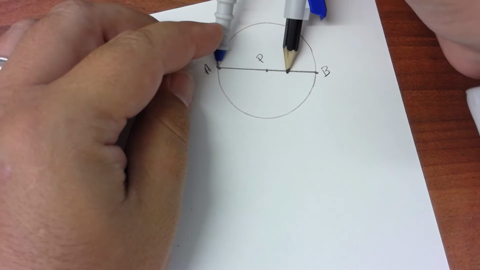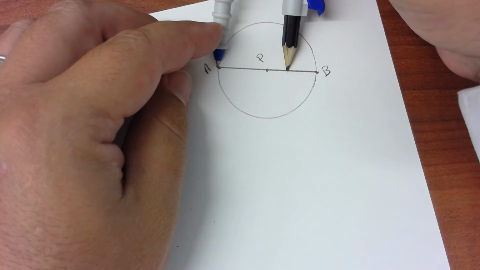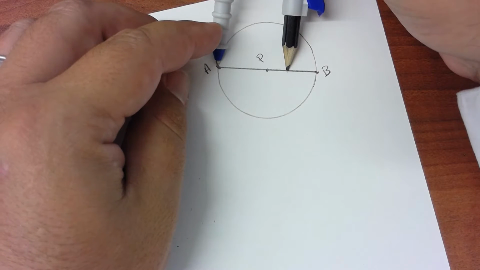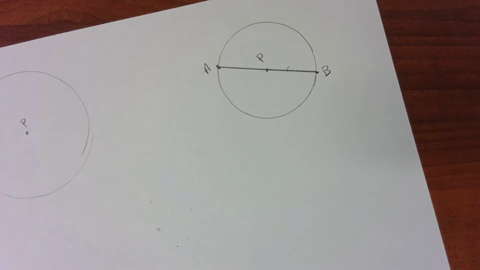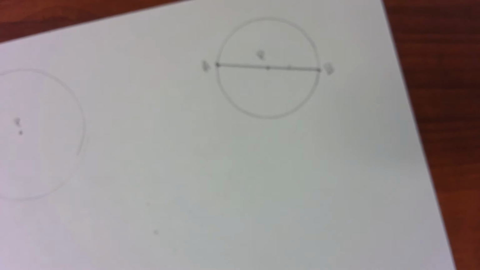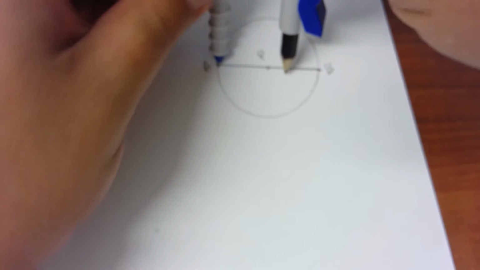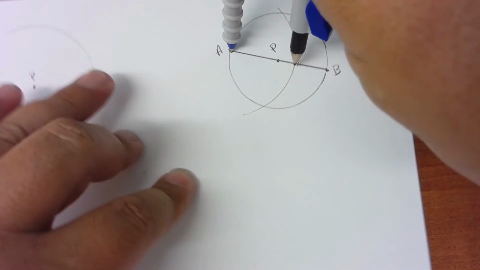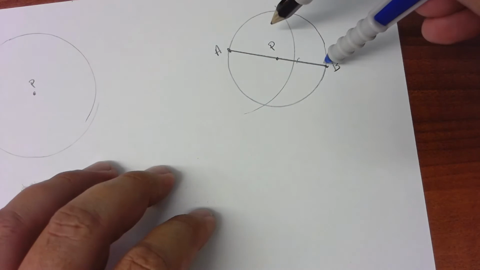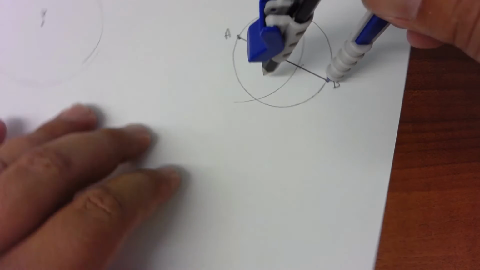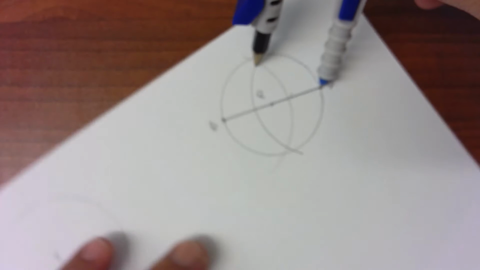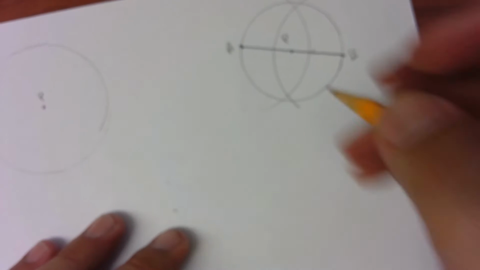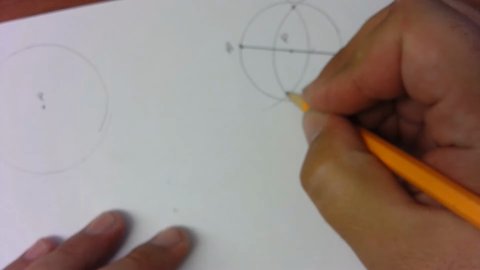When you have it, you're going to then swing an arc and then move the pointer to the other point, swing another arc, and where those two arcs intersect, we're going to draw and connect a line, which is then going to create another diameter.